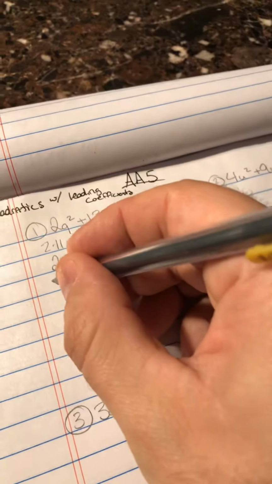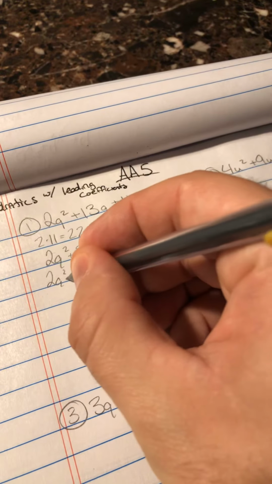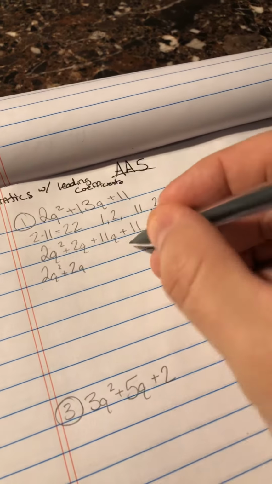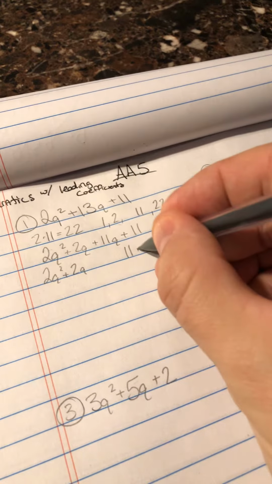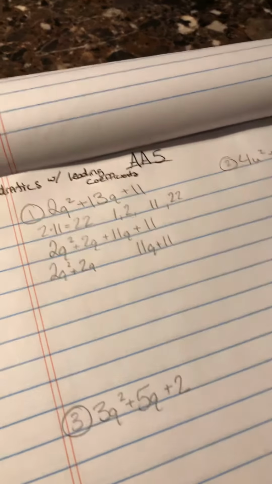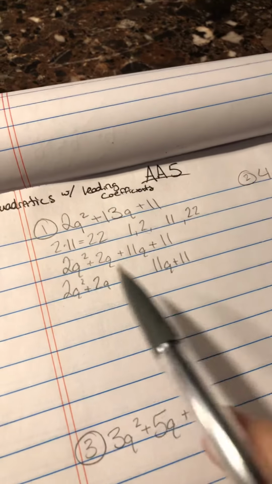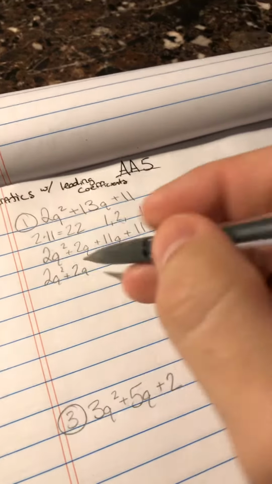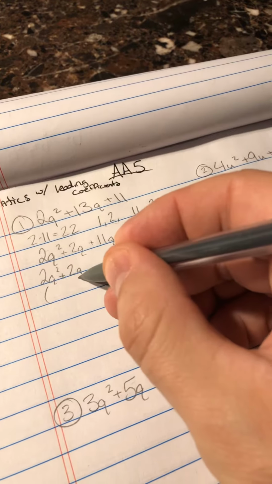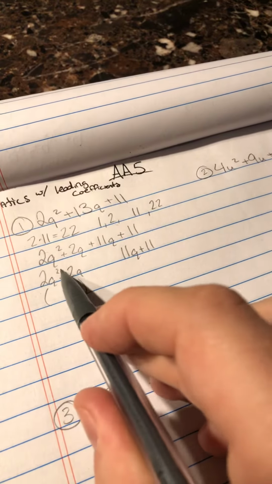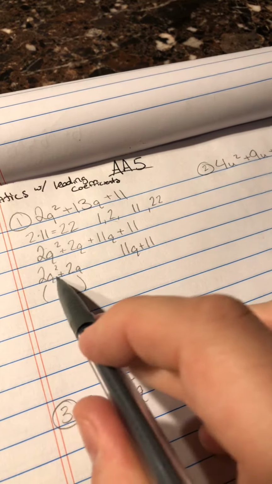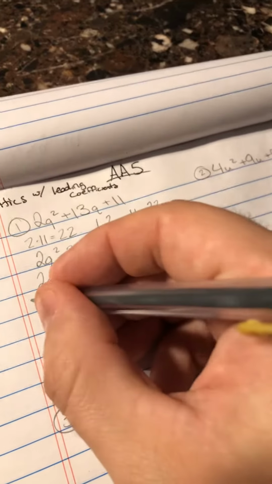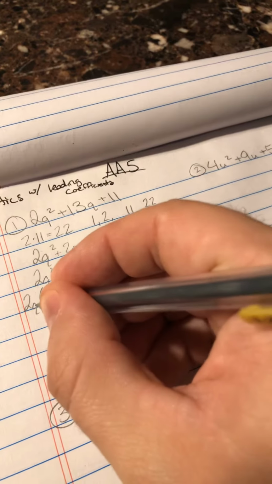Okay? All right, now we're going to factor this part. 2q squared plus 2q, and then we're going to write the other one down, 11q plus 11. And we're going to take out this one. So what can come out of both of these? What can come out of 2q squared and 2q? Well, obviously this has a 2q, this has a 2q, so that's what we're going to pull out. We're going to pull out a 2q.